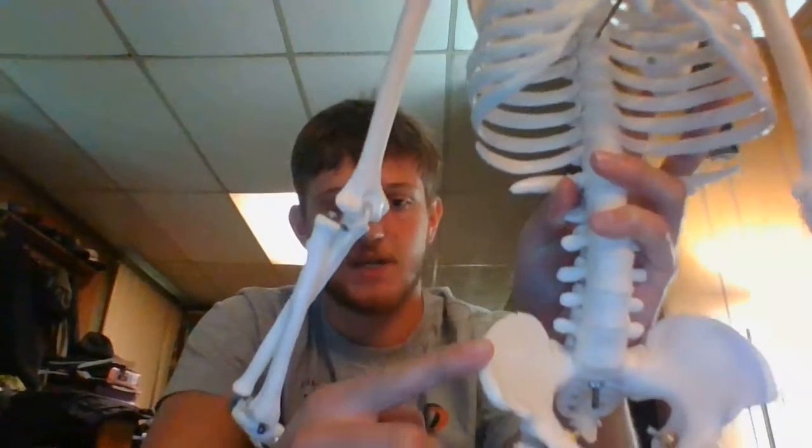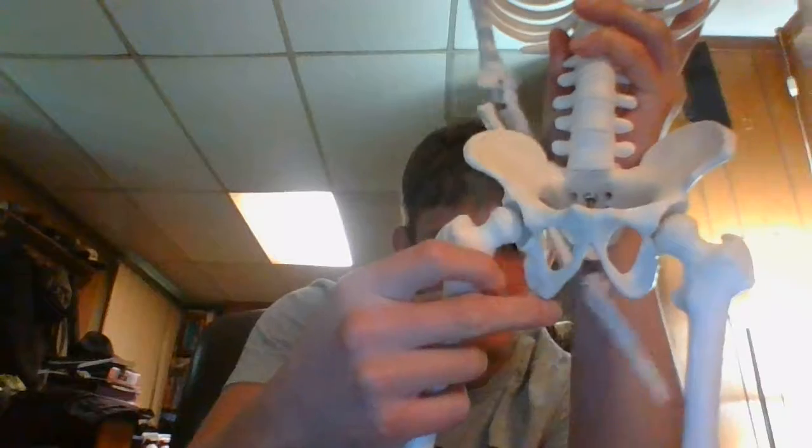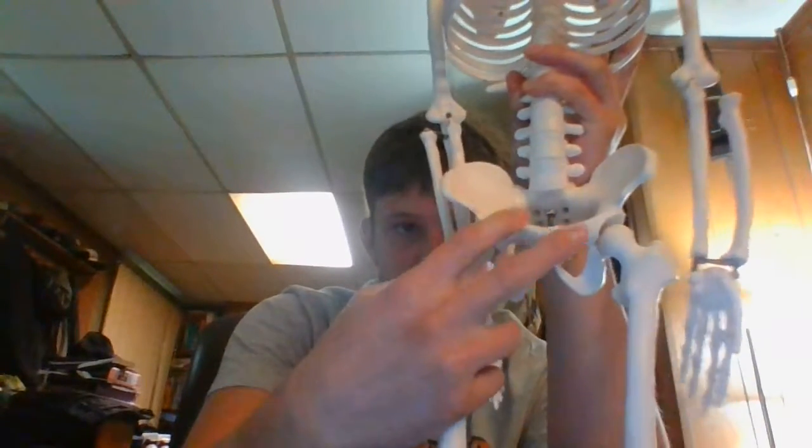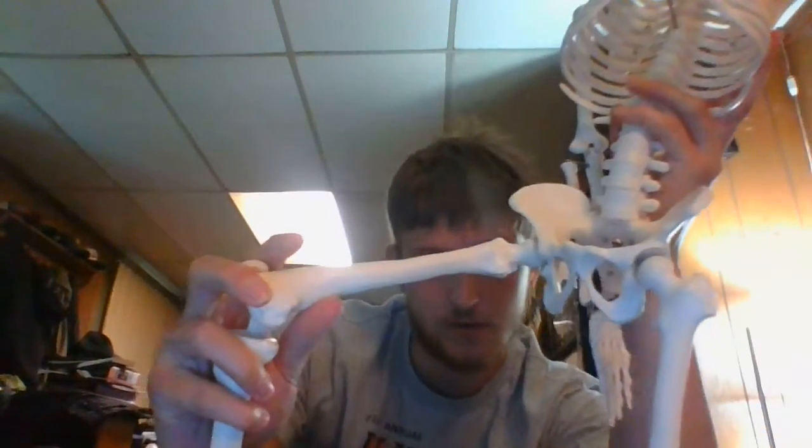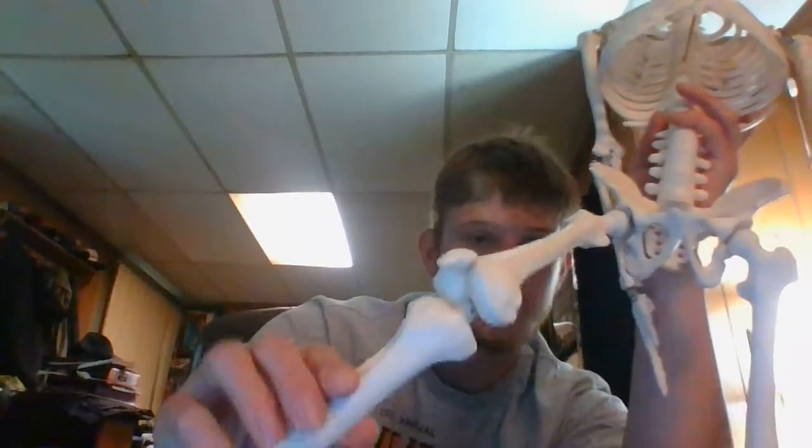You've got the ilium up here, ischium down here, and then the pubis right here. And that's the pubic symphysis in the middle that you probably can't see that well. Then moving down, you've got the femur right here, the tibia in the front, fibula in the back, and then moving down to the foot, lay this guy down.